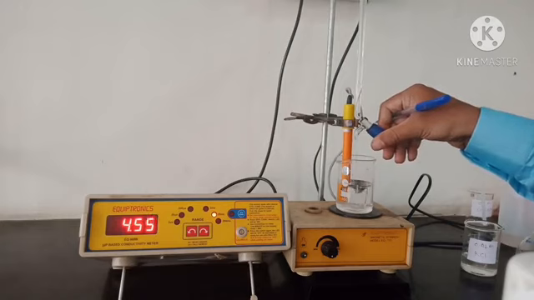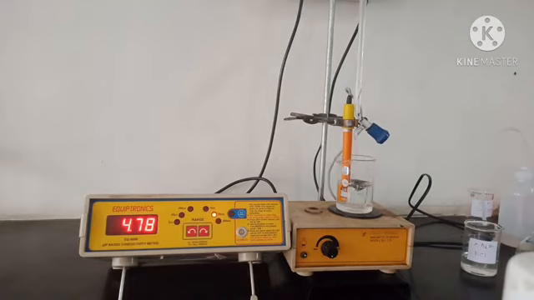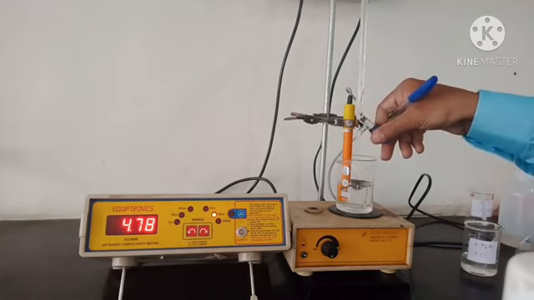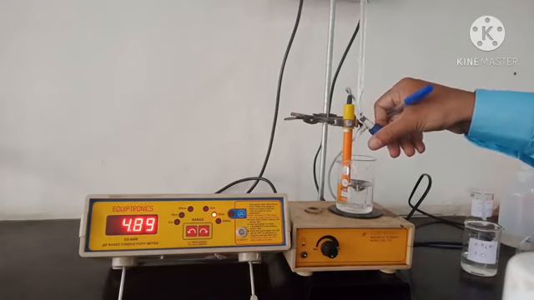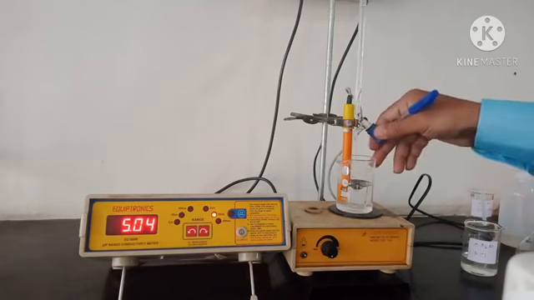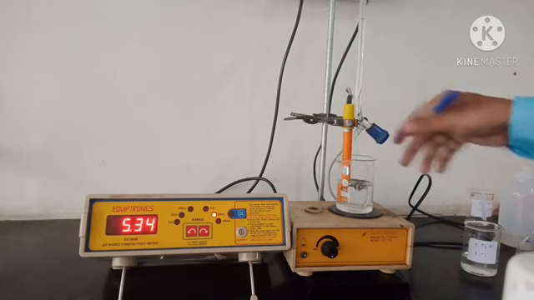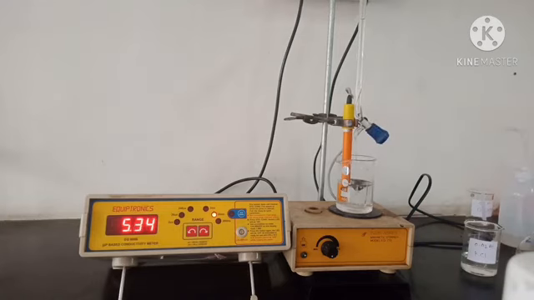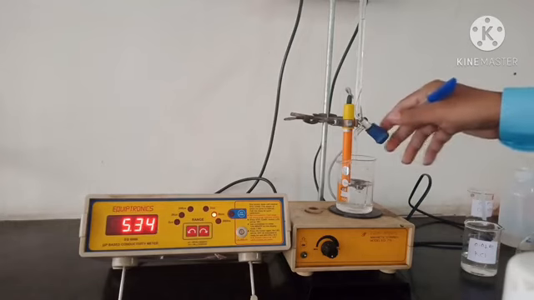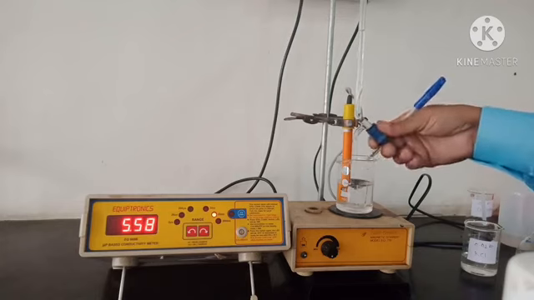We have 7.0 ml, 4.78. 7.5 ml, the reading is 5.04. 8 ml, 5.34. The difference is still 0.3, so we will continue the titration.